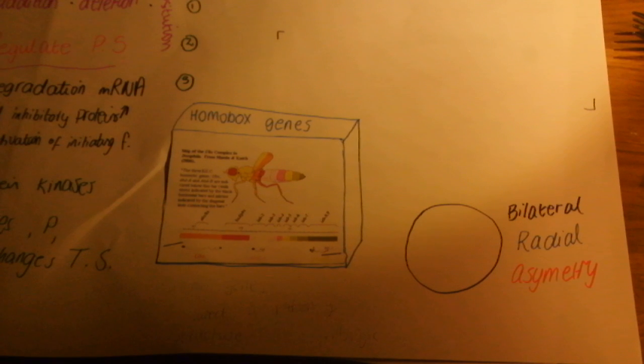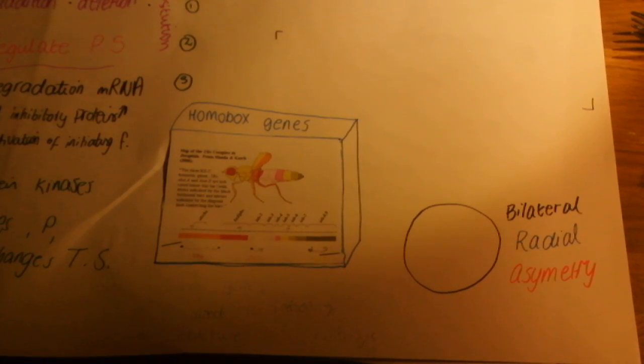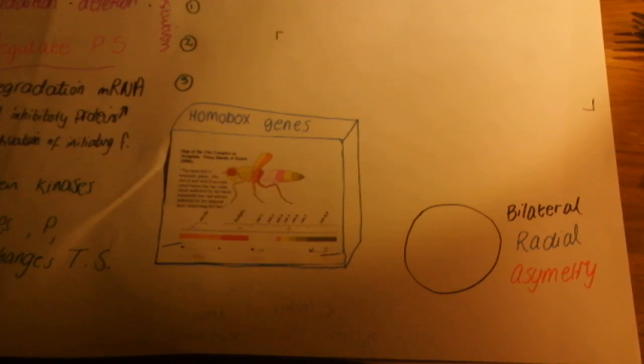Post-translational control, as we see here, involves modifications to the proteins that have been synthesized. So after translation, proteins are modified in 3 ways. 1, the addition of non-protein groups.